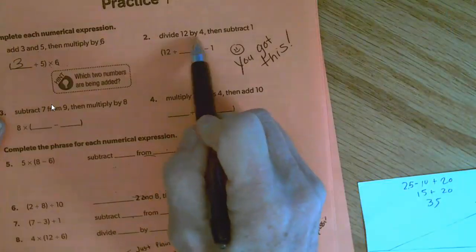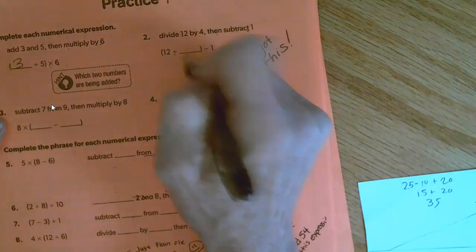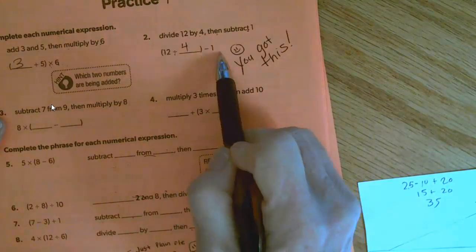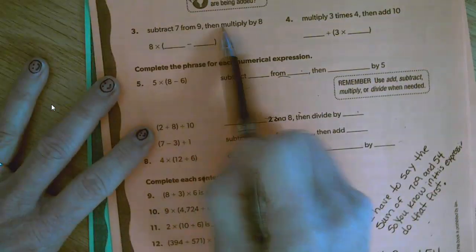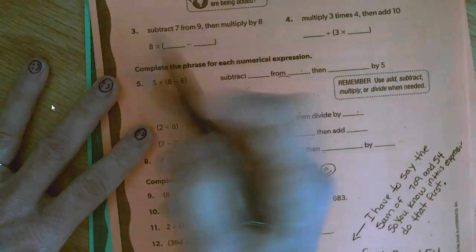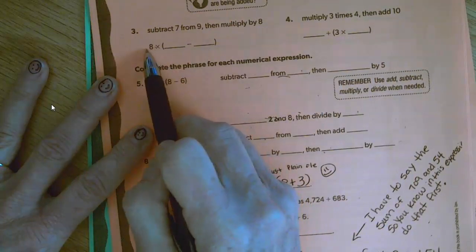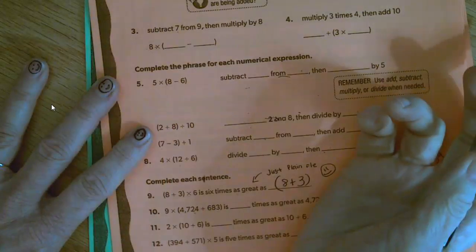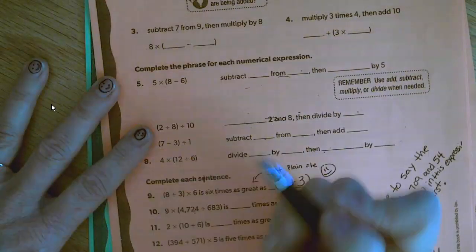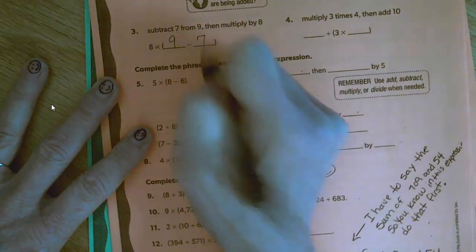Divide 12 by 4, then subtract 1. Well, that's 12 divided by 4, parentheses, subtract 1. Subtract 7 from 10, then multiply by 8. Well, I know that I can put a multiplication in any order, so I'm saying 8 times, which is good. 7 from 9, what goes first? Well, in order to take 7 away from 9, my 9 has to go first. That's my minuend. That's my subtrahend.